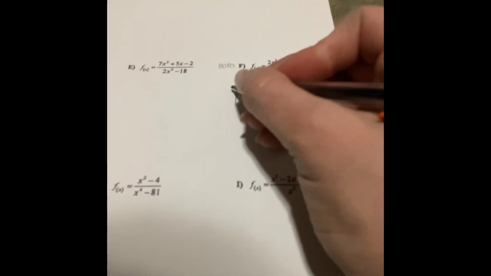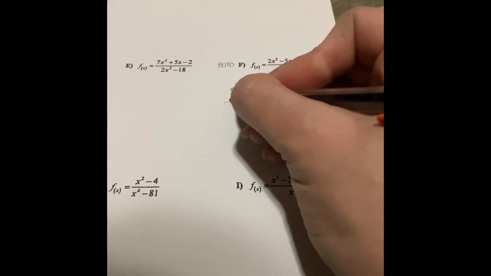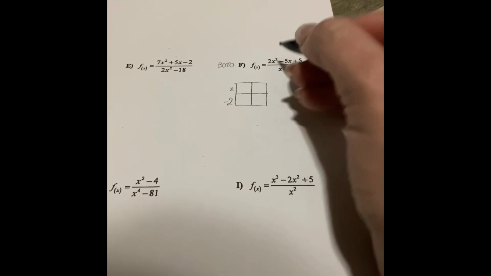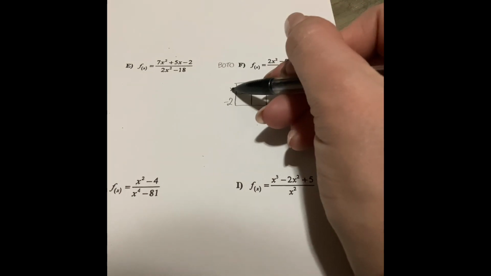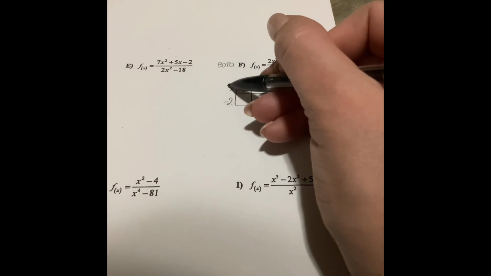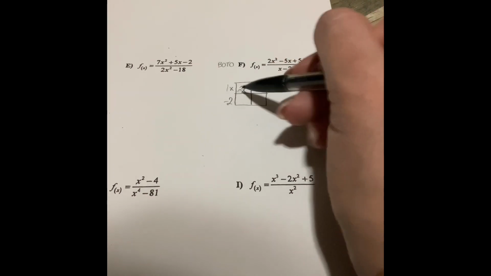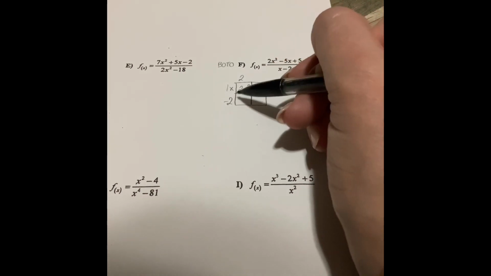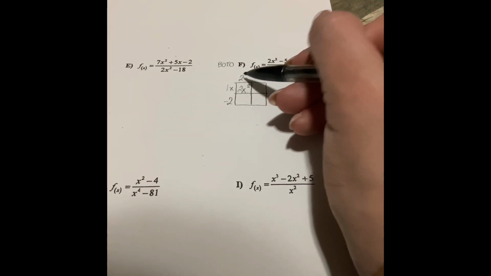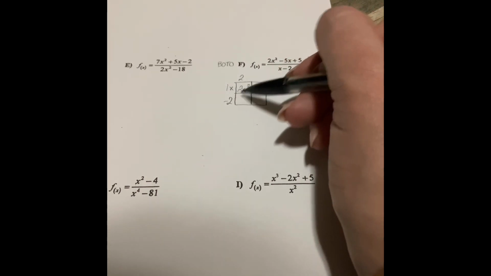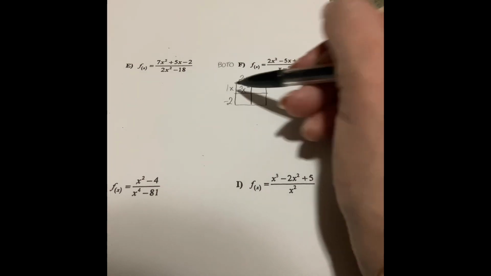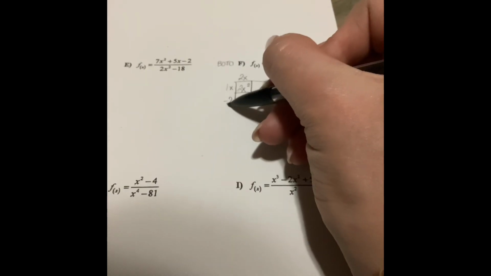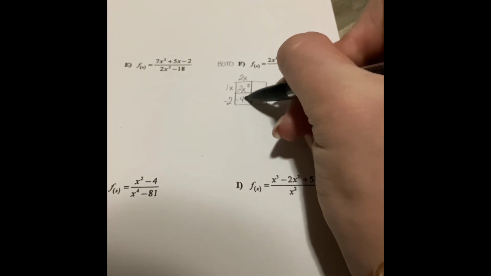So I'm going to put my denominator along the side, and then I'm going to put my 2x squared in this top left box. What do I multiply x by to get 2x squared? Well, this is like a 1. So what do I multiply 1 by to get 2? 2. Or I can say 2 divided by 1 is 2. I have 1x, but I want 2, so I'm missing 1. So there's my top number. 2x times negative 2 is negative 4x.